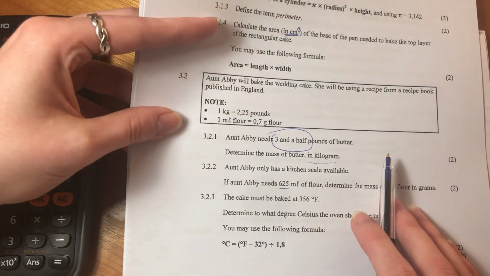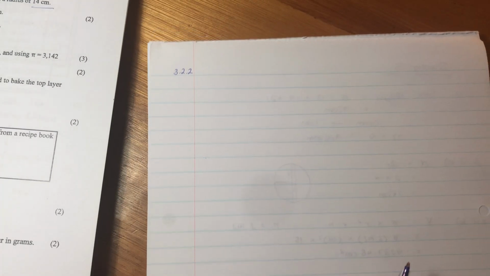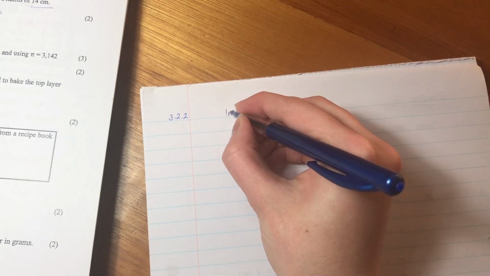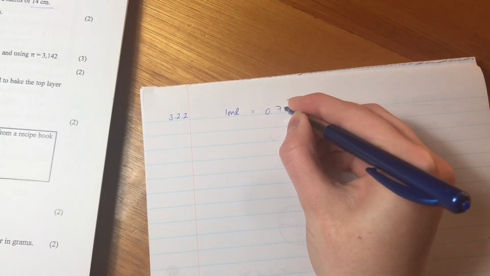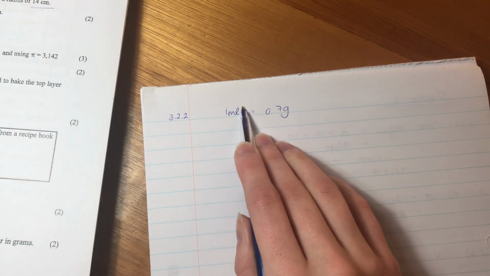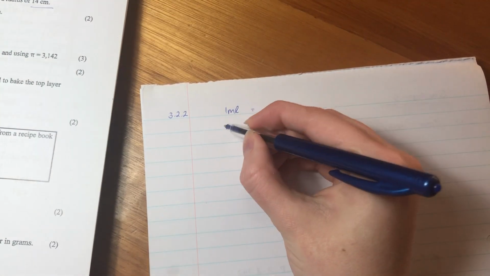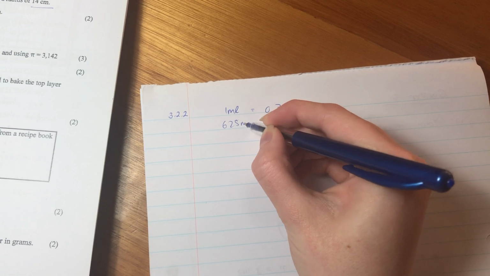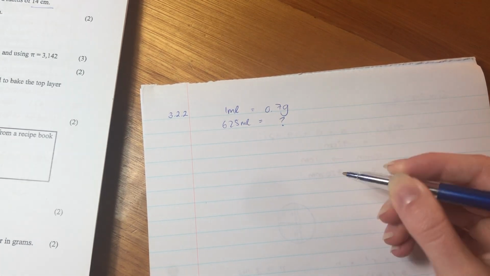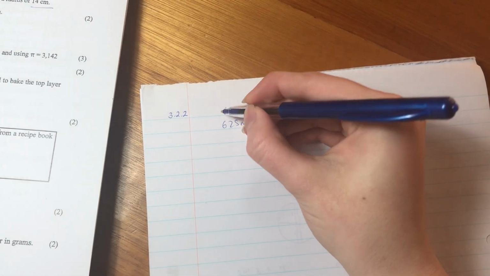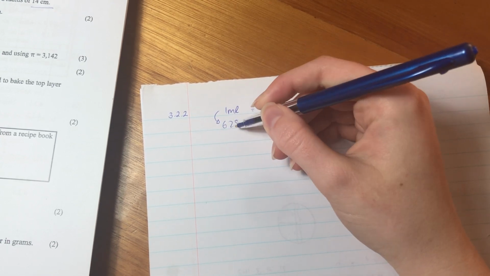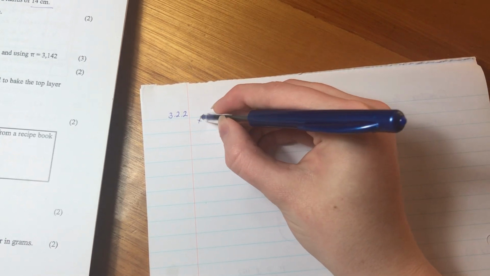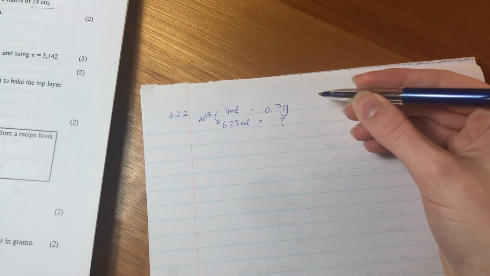Again, it's just a ratio. So here we know that 1 milliliter of flour equals 0.7 grams. So 1 milliliter equals that much. But here we know we need 625 milliliters, and we want to work out how many grams. So again, we say, what do we have to multiply 1 by to get to 625? That's a little bit easy, 625.